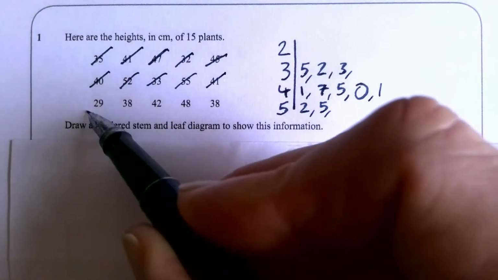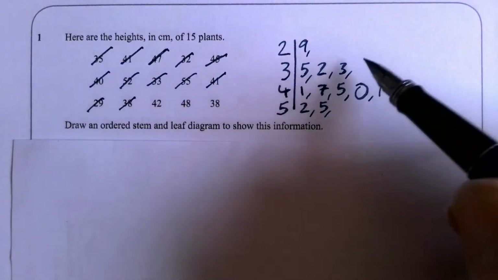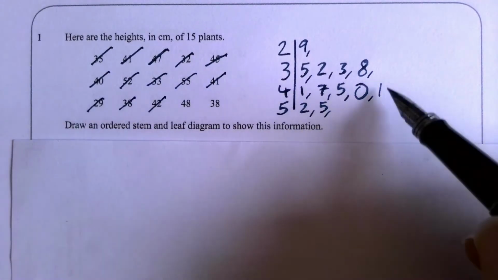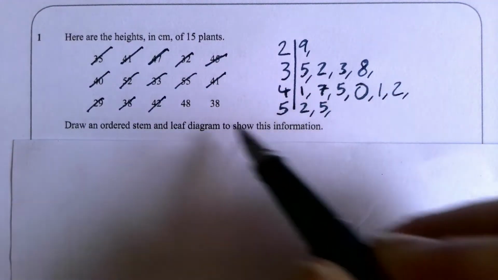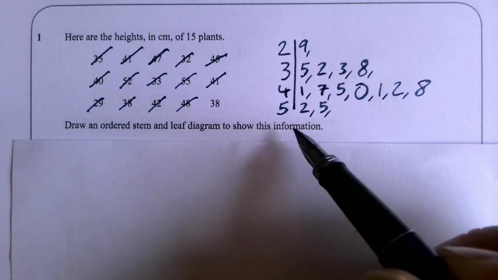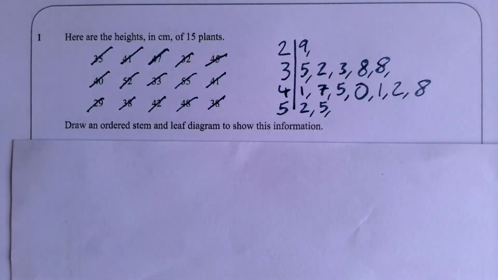Now, if I get to the end of this and I put every single one in, I would get 1 mark out of 3. I wonder if you can think of anything that's wrong with it as far as what they've asked us for. They've asked us for an ordered stem and leaf diagram. Now before I go any further, I'm going to check I've got them all.